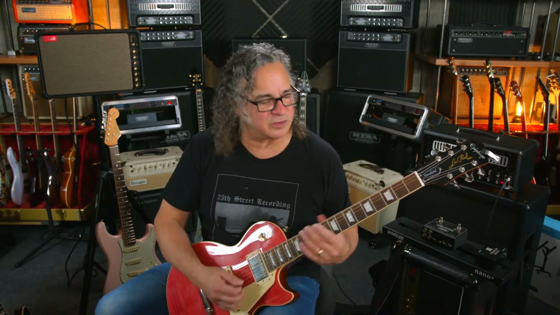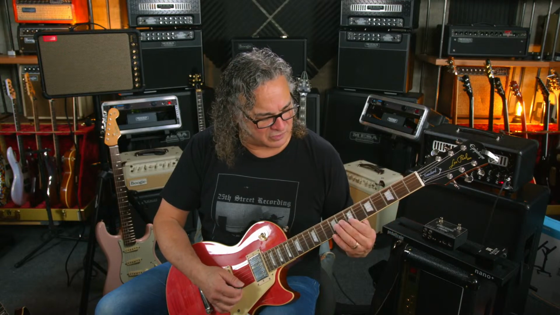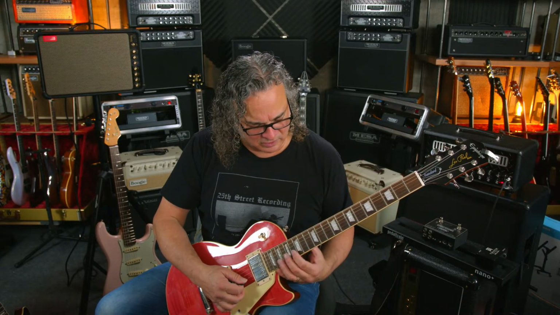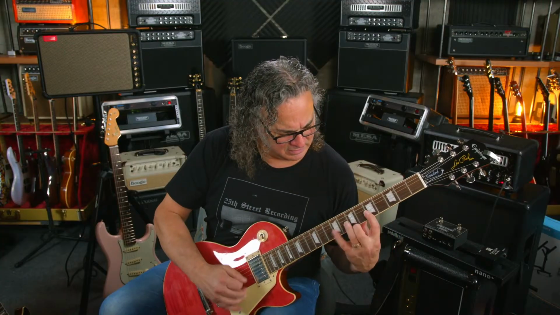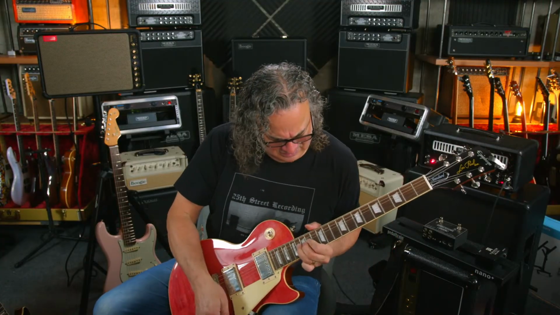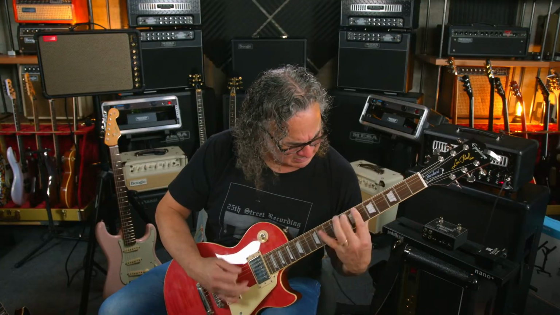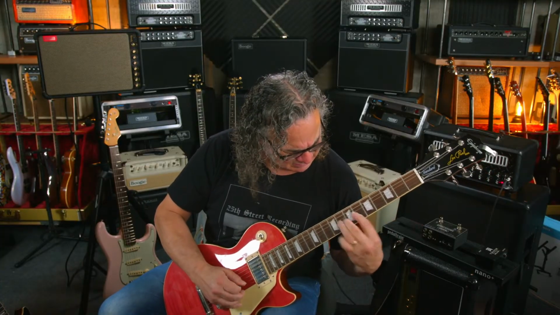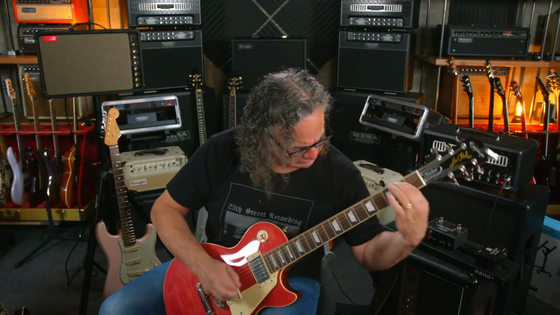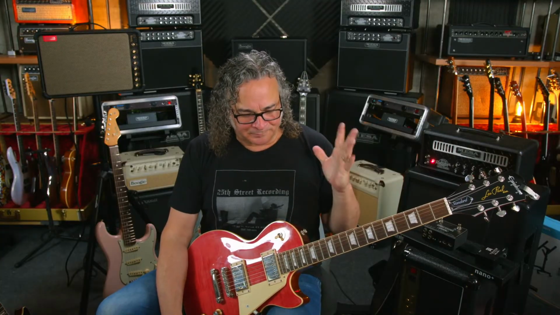So again, if we know what the notes are, C sharp, D sharp, E, F sharp, G sharp, A, B, C sharp, D sharp. And now the note names really matter. So that is why note names matter.